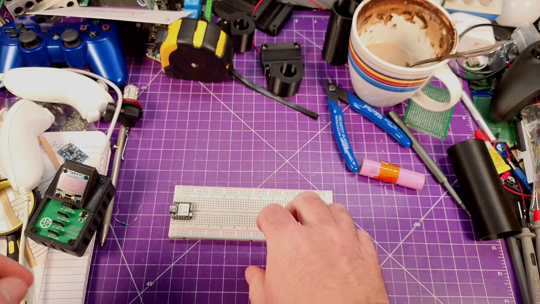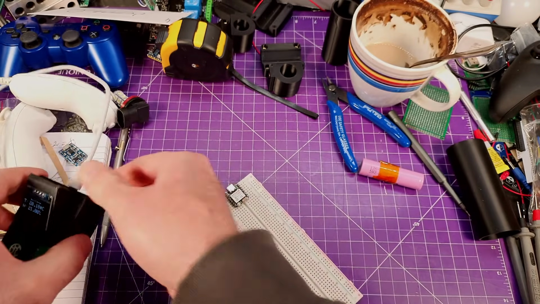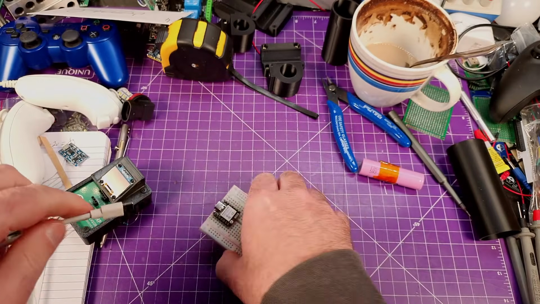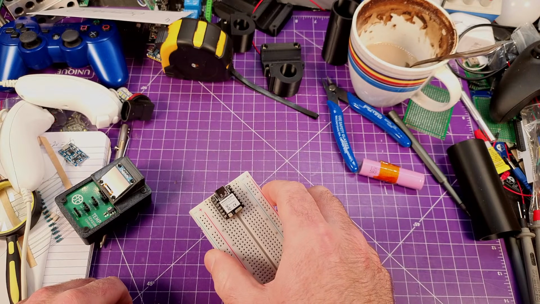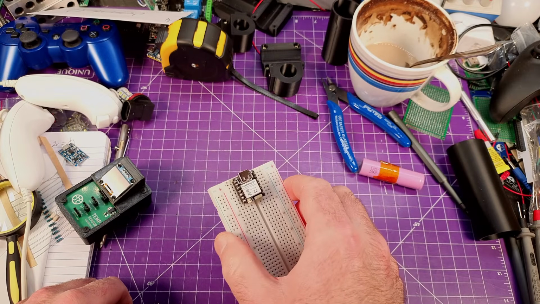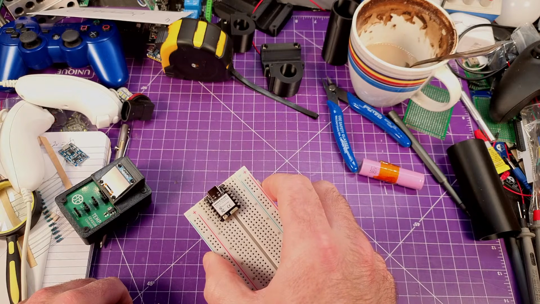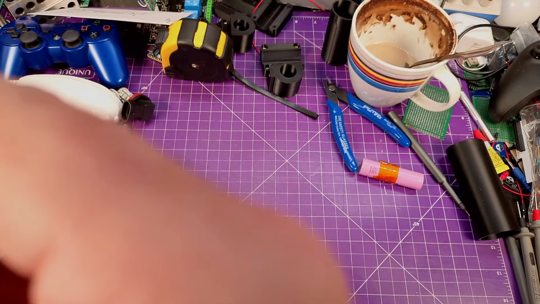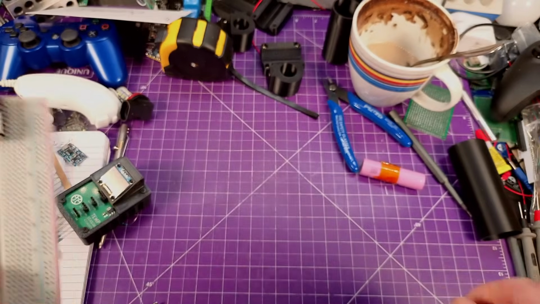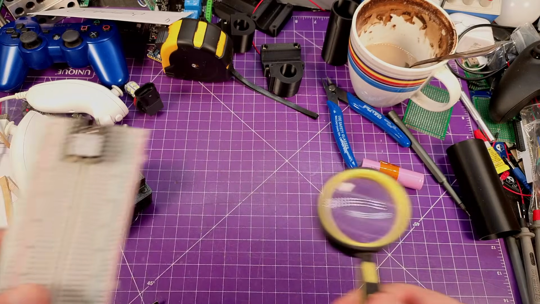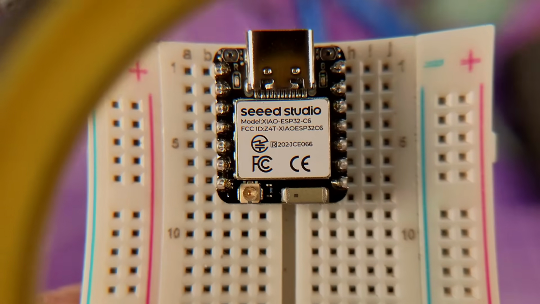Okay, so right now I'm gonna flash the transmitter code. Oh, small problem. Very small problem. This is a C6.